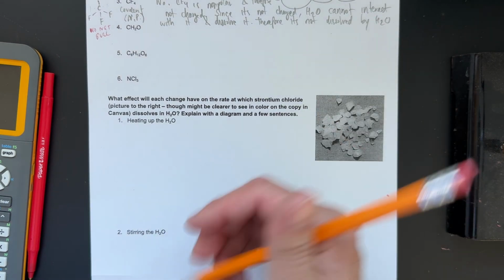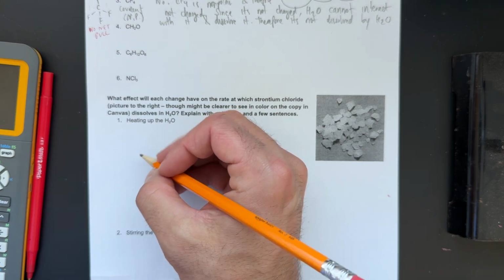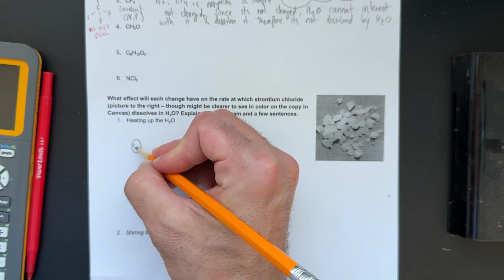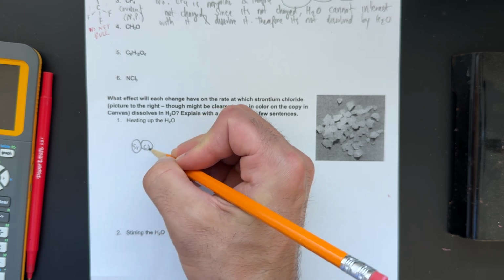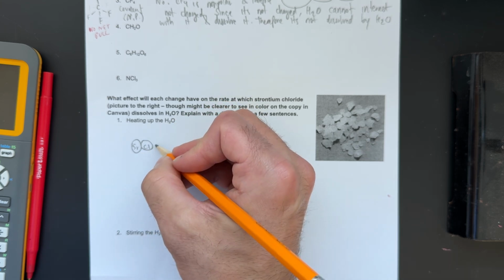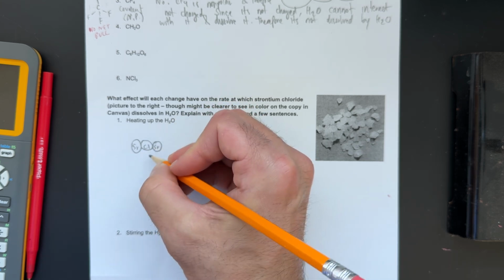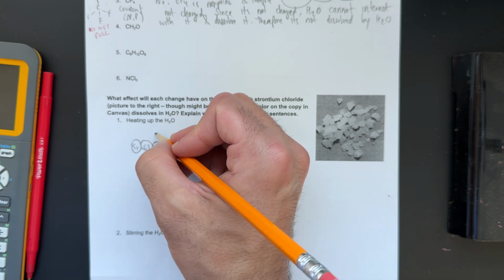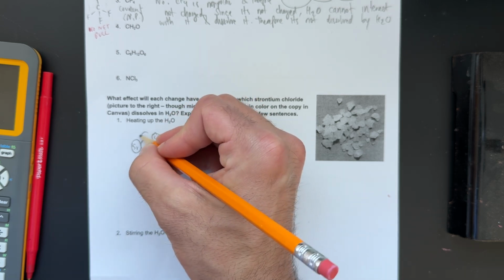And so here, heating up H2O, what's going to happen is if we have strontium chloride, I'm just going to draw it like this. Now, actually, technically, it's going to look like this, where there's more strontiums for every chloride. So it's kind of like an interesting little lattice.